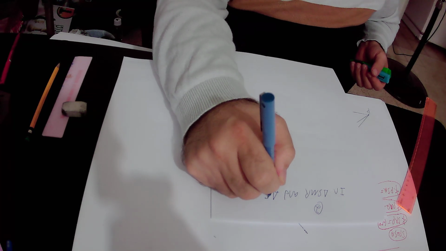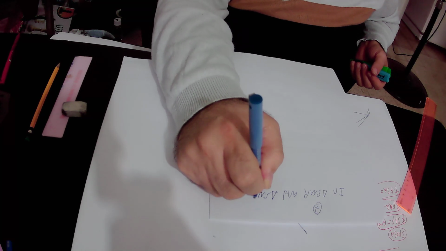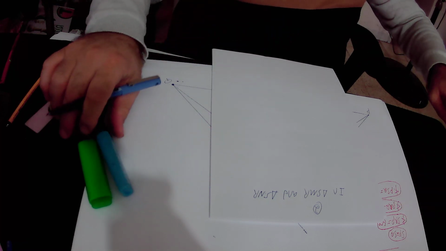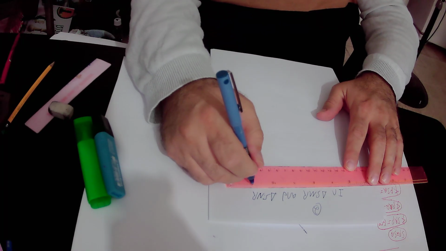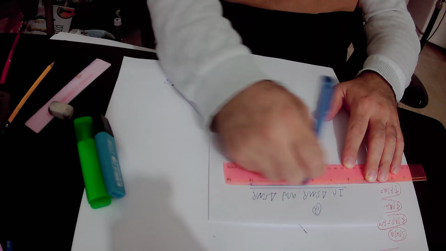And triangle SNR. Both of them right triangles, and we will actually prove that those two right triangles are congruent to each other. Okay?